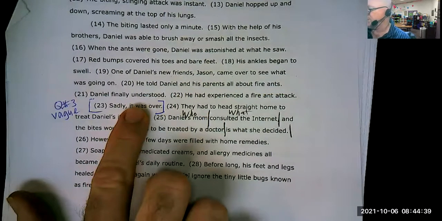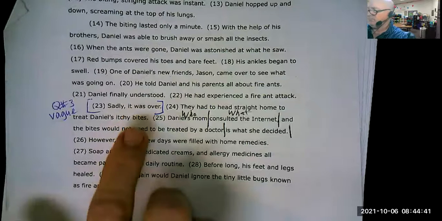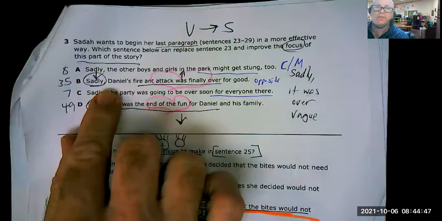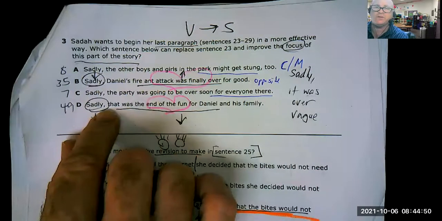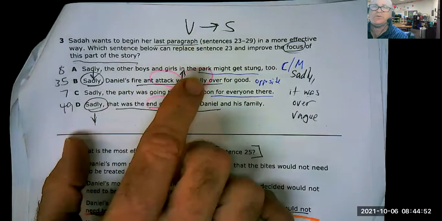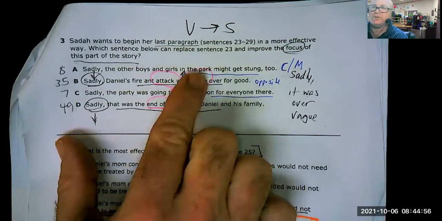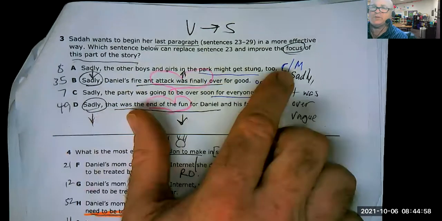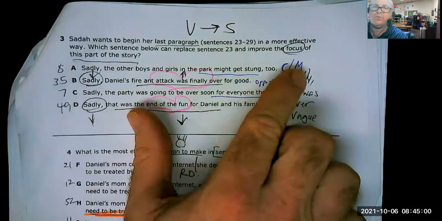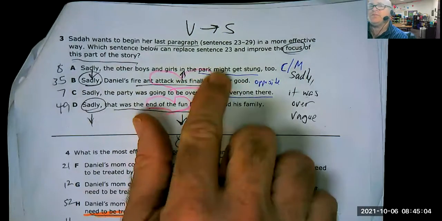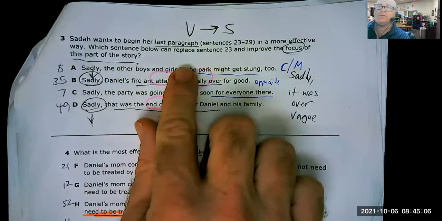So when you look at the answer choices, they all got the sadly, which part was true, so I can't eliminate anything. The other boys and girls in the park might get stung too. It was over. That has nothing to do with the content or the meaning of the sentence that we were talking about. We've got to figure out what was over, not infer something that's not even being asked about.